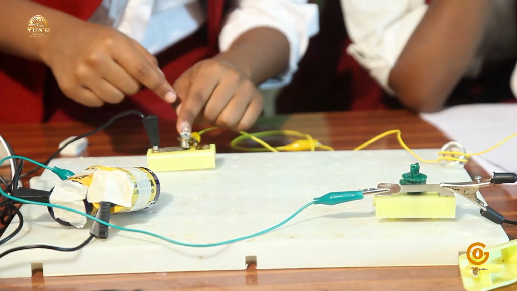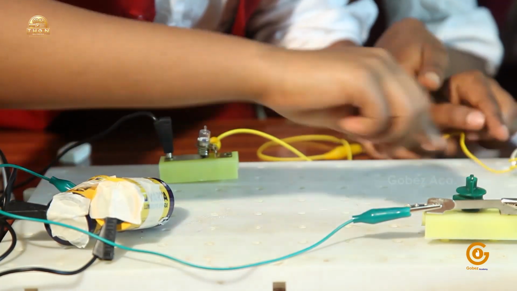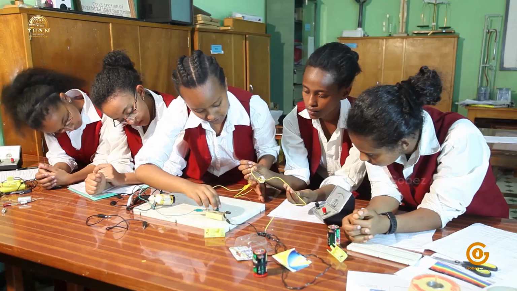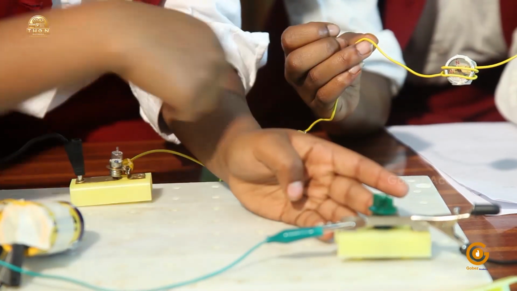We can see a small light on the light bulb and a really small deflection on the magnet, as we can see right here.